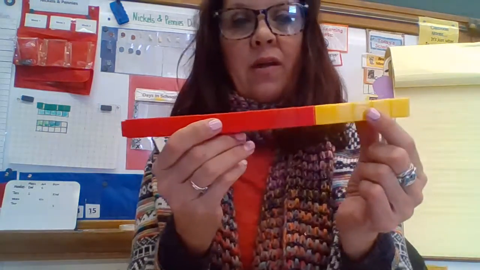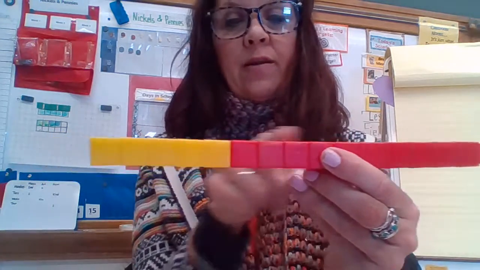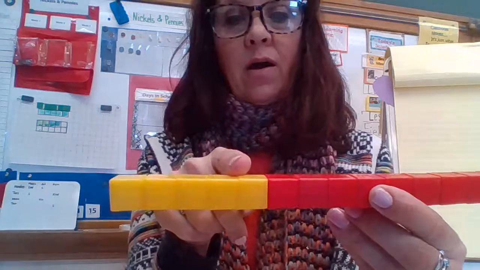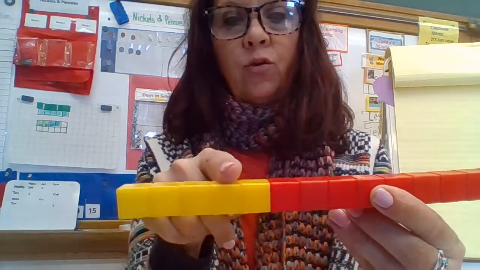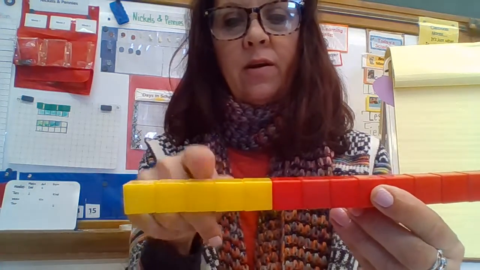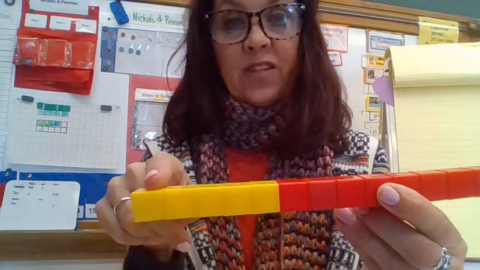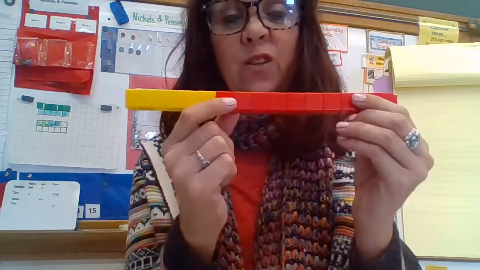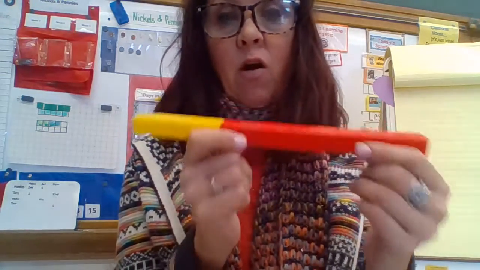So it might not be exactly how many. You might go a little bit over or a little bit under. But the idea is to measure about how many linking cubes. So this is how long my shoe is, the length of the bottom of my shoe. So there were 10, 11, 12, 13, 14, 15. My shoe is 15 cubes long.